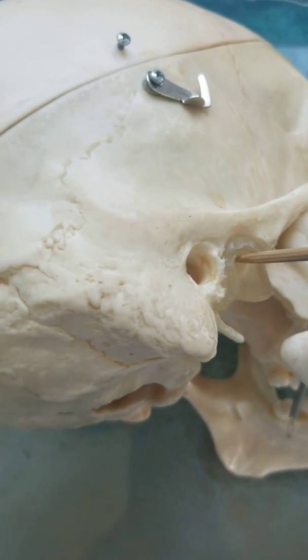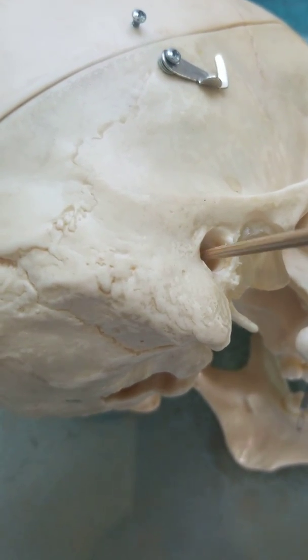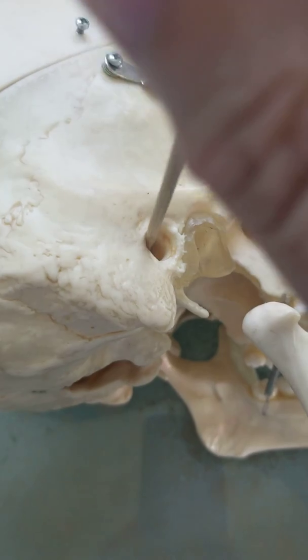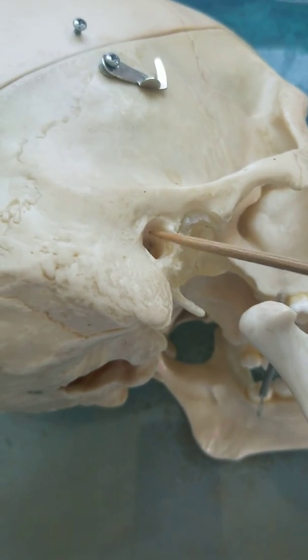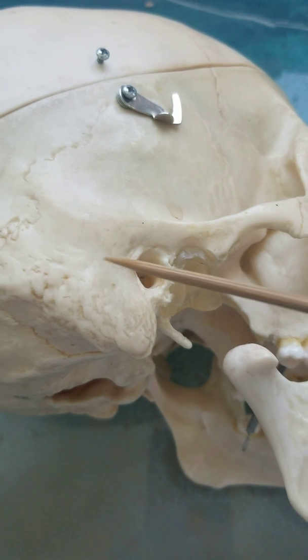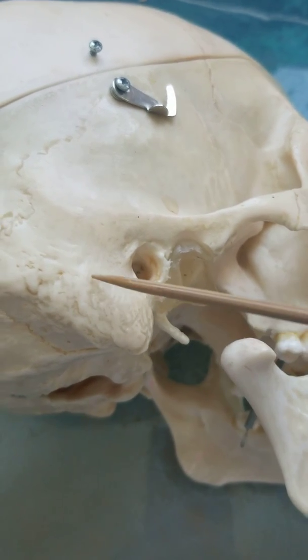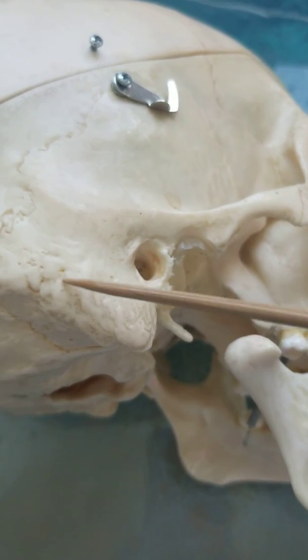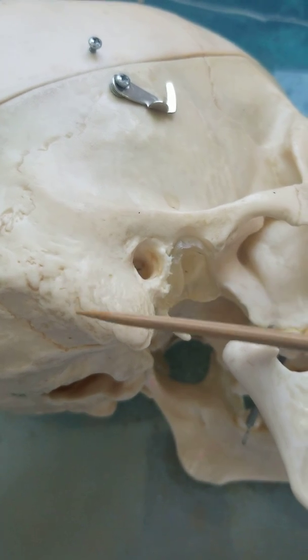Right behind the mandibular fossa is another hole. This is a dead end hole in the skull right here. And this is called the external acoustic meatus. Behind that is this large lumpy structure. This is the mastoid process of the temporal bone.